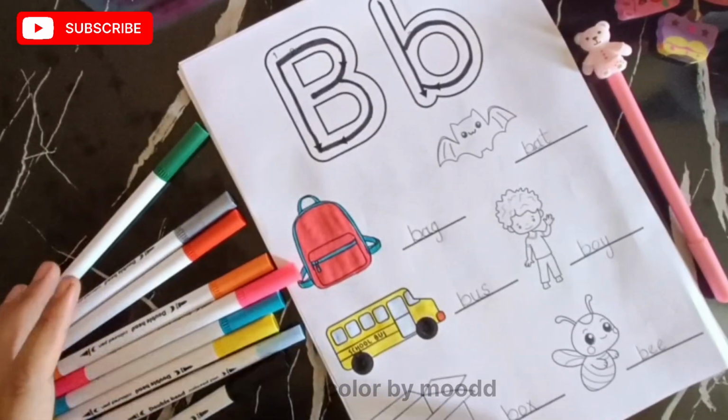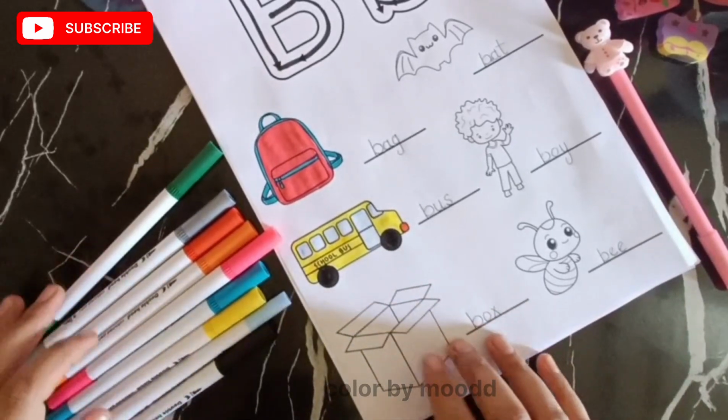The school dress is ready. Now it's time to color in box.